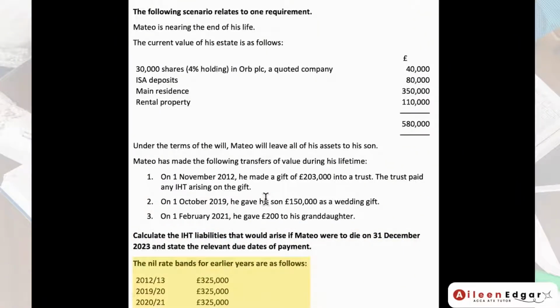Now we're given nil rate bands for earlier years, and you're always going to be given this if there's something from a previous year. So it's been 325,000 for a long time. But in the exam, they're only expecting you to know what the rates and thresholds are for one particular year, unless in the tax tables they give you an earlier year. If we go back further than this, it actually was different. It's just been 325,000 for a long time now. So they will give you those figures.